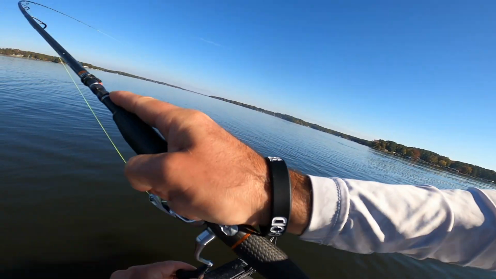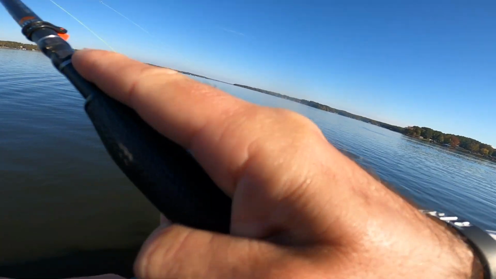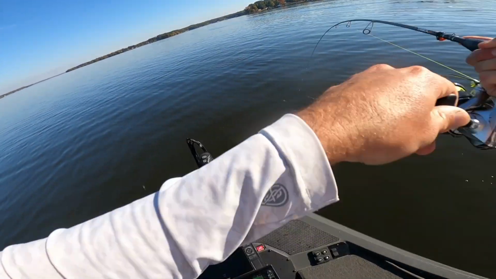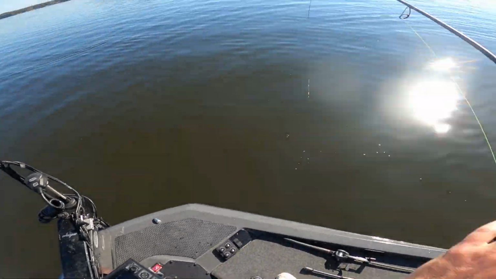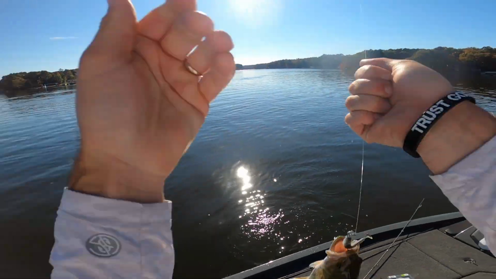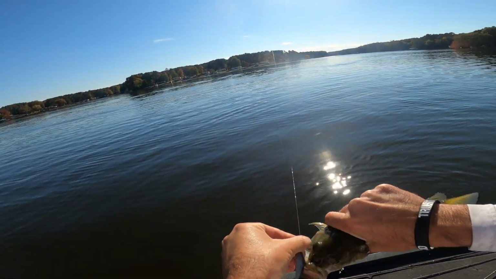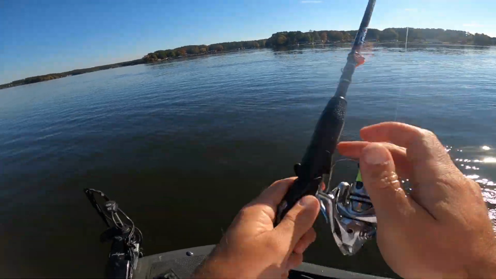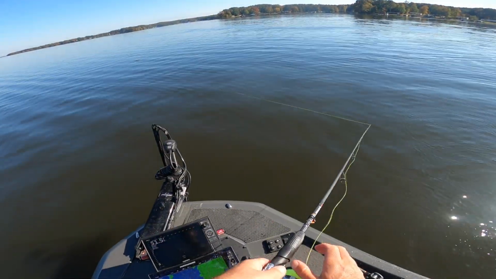Got him. Whoa, buddy. Oh, nice chunker. Alright, we're gonna go shallow. Deep limit, we'll call it 7.5 pounds. Can I catch his buddy real quick?